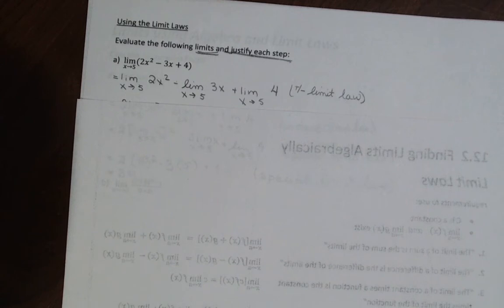the limit as x approaches 5 of 2x squared minus the limit as x approaches 5 of 3x plus the limit as x approaches 5 of 4. We're able to do that because of the addition and subtraction limit laws.